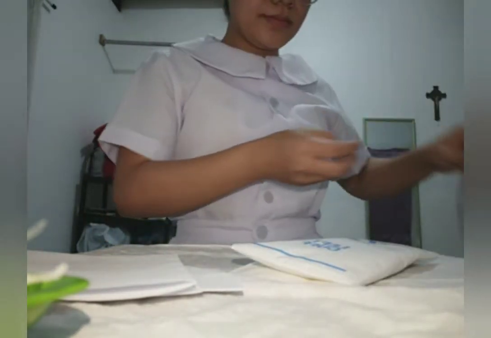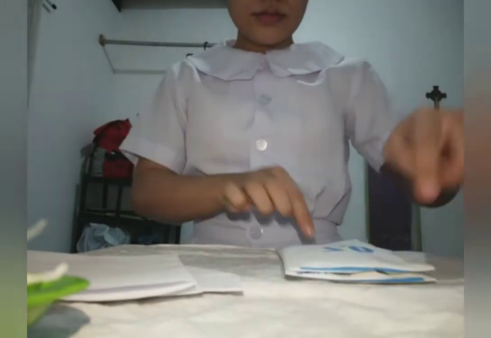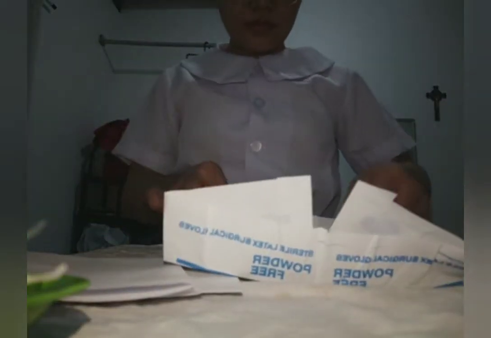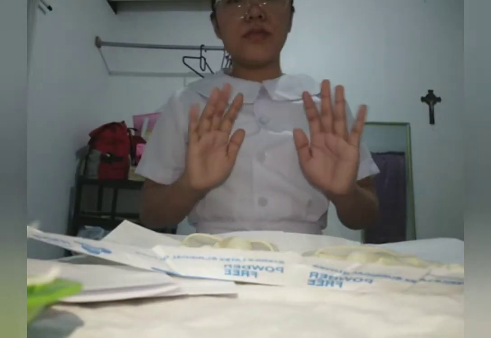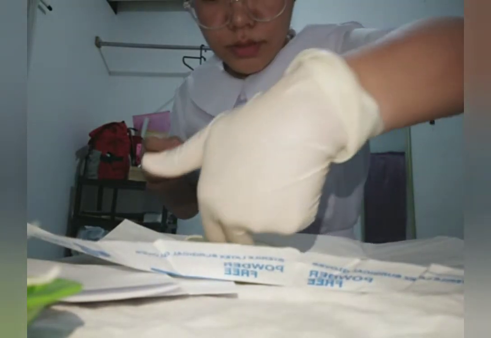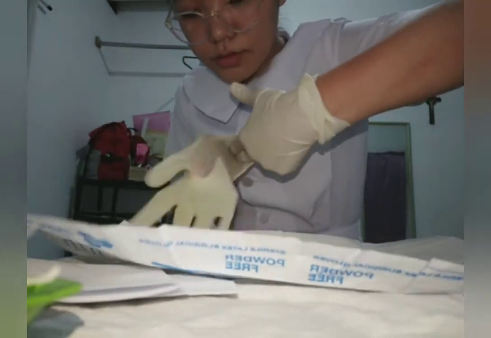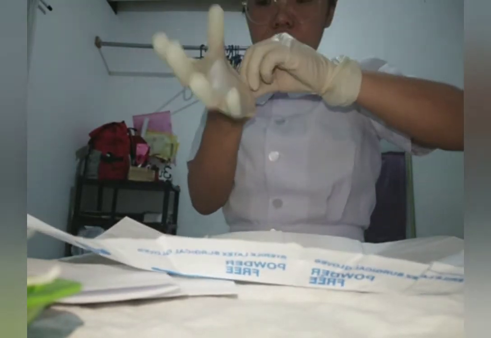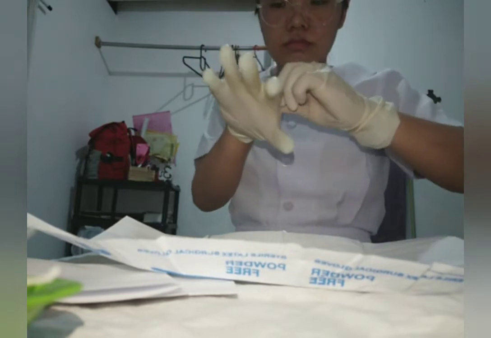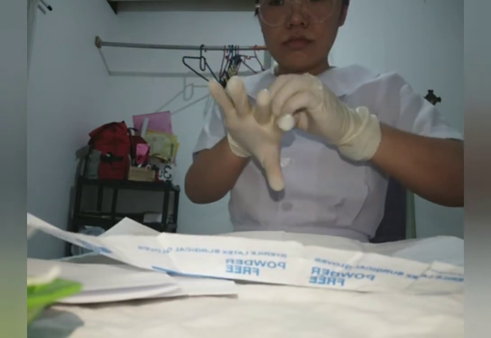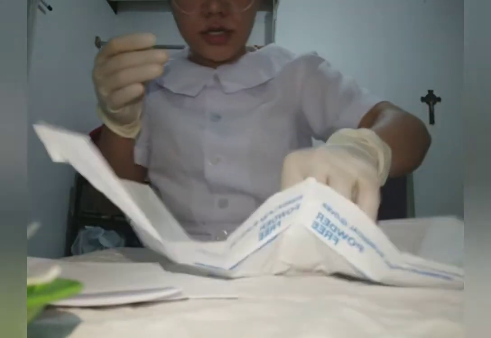First of all, I will put the glove on my dominant hand, that is my right hand. And with the help of my dominant hand, I will put on my non-dominant hand, that is my left hand. I will discard this paper.